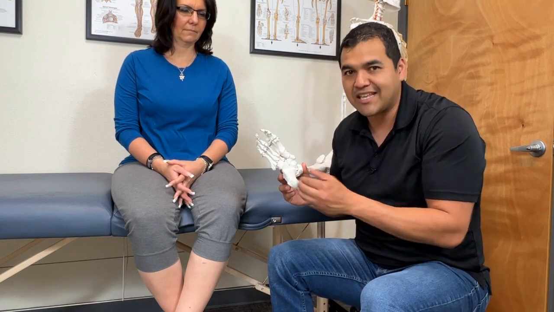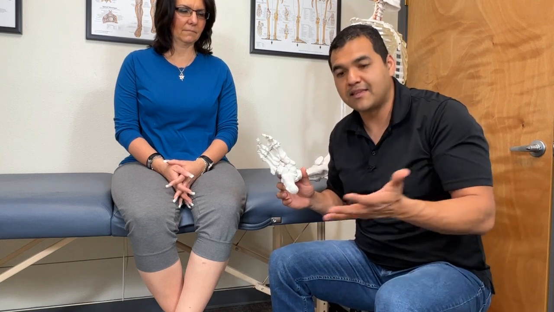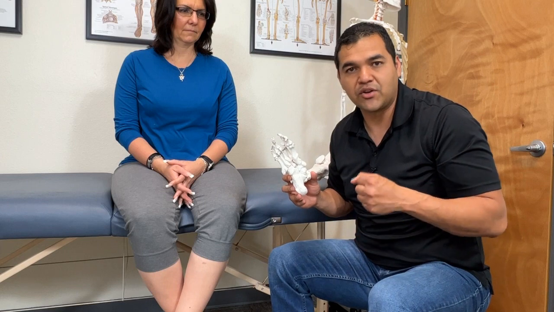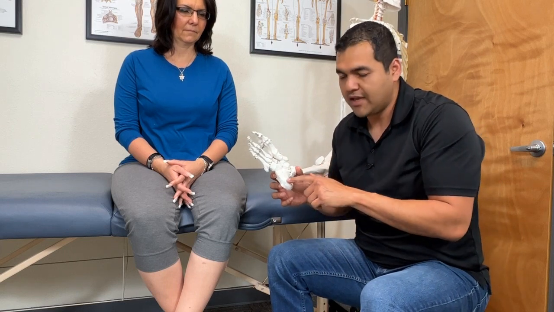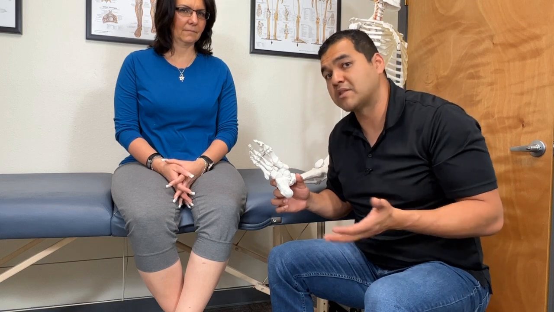So it thickens, very much like you get callus on your skin whenever you do something that rubs your skin, like exercising or yard work or house chores. You'll get callus on your hands. Well, you get kind of like a bone callus. That's essentially what a bone spur is.